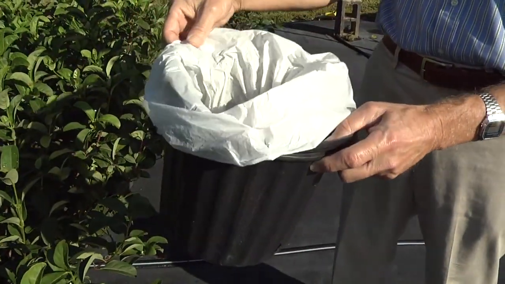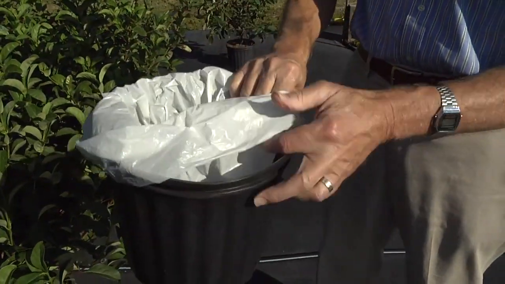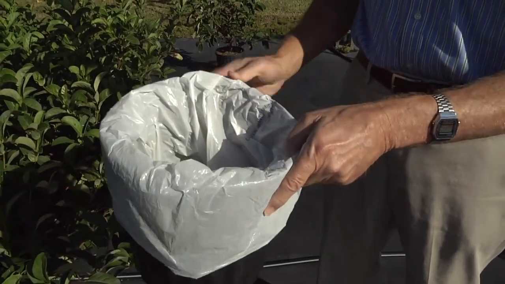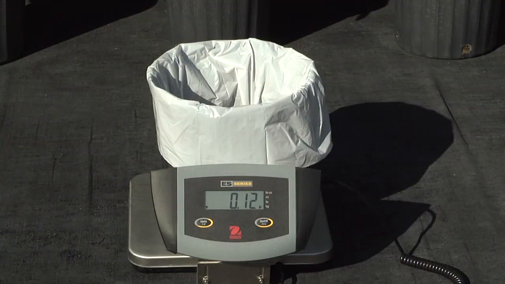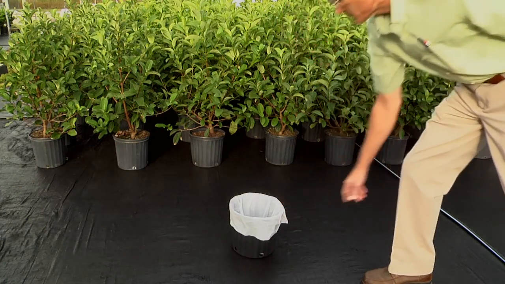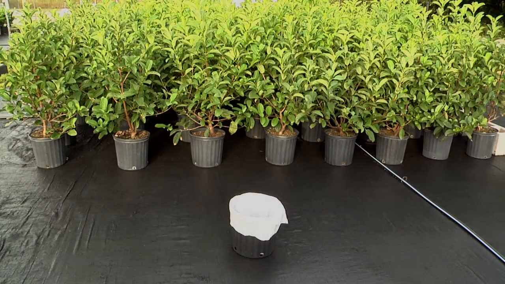Next, line with a plastic bag 3 to 5 empty containers like the ones used for the plants. Weigh each plastic-lined container to the nearest gram. Record the weights and determine an average weight for the plastic-lined containers. Position the empty plastic-lined containers in the irrigated area where they are not obstructed from receiving irrigation, but as close as possible to the test plants.